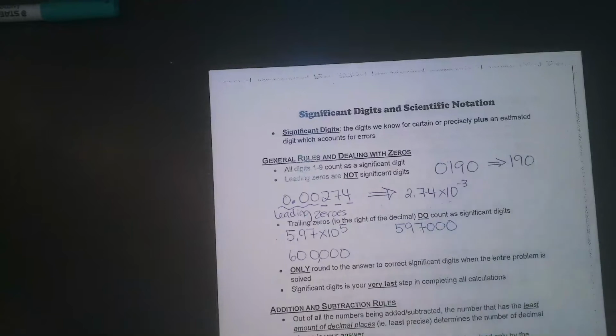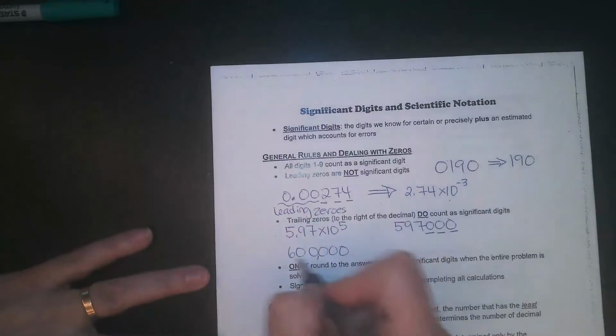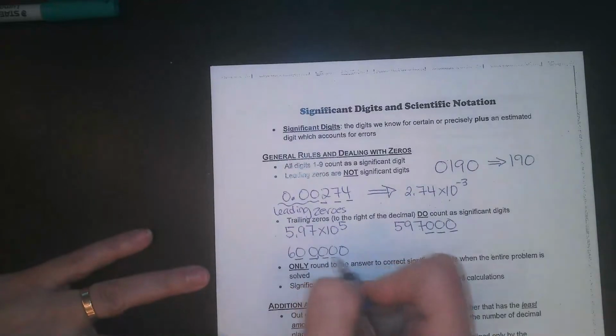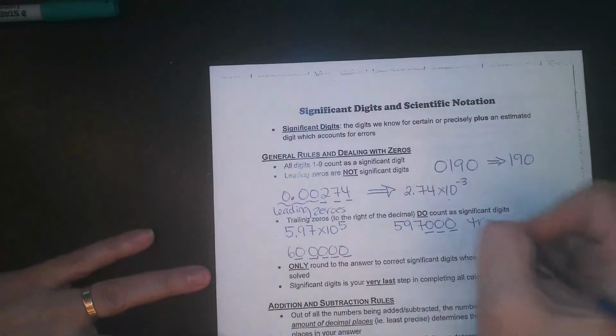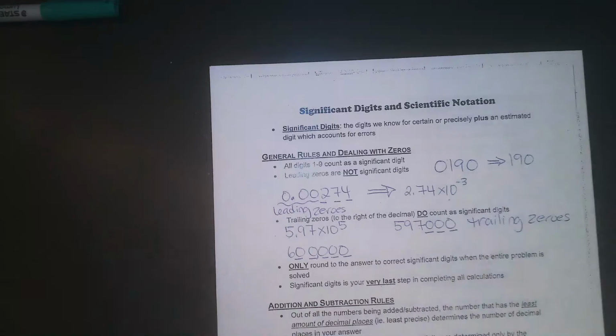If you were to cater this event, there is a big difference between these two values. 3,000 people is a significant value in your budget. And so trailing zeros do tell us quite a significant amount of information, and so they do count as significant digits. And we're only going to round the answer to the correct significant digit when the entire problem is solved.